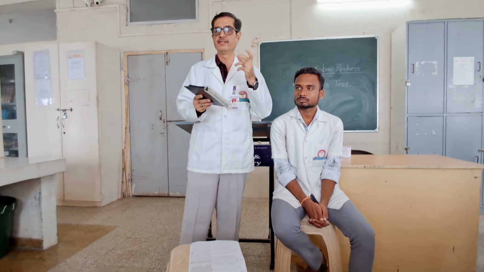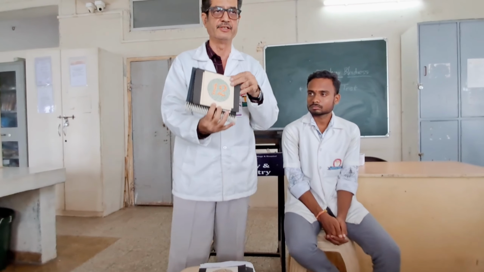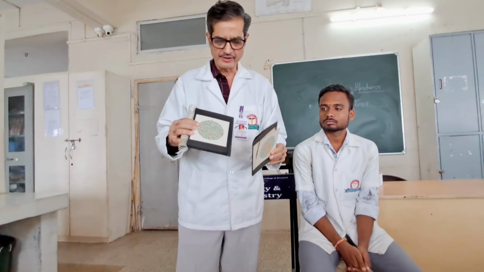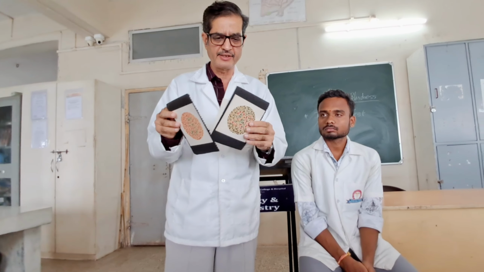In the Ishihara test, usually 12 different charts are shown to the patient, and the person is asked to identify the number, and you have to compare with normal eyes, that is yourself. So this is what an Ishihara chart is like. Different numbers are given on this chart like this. We ask the person to identify different numbers, and we compare with ourselves.